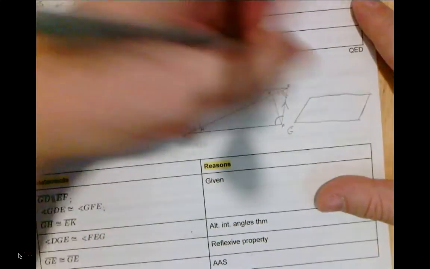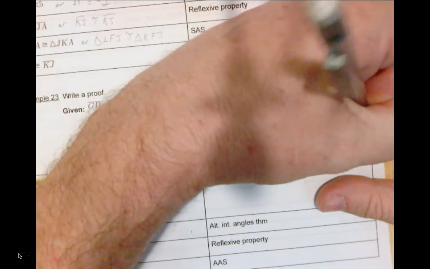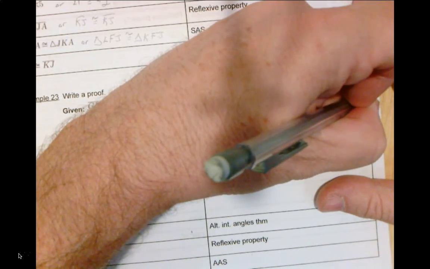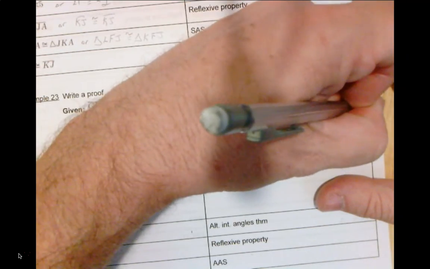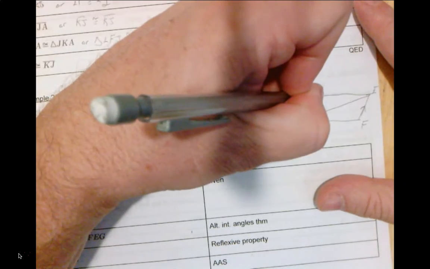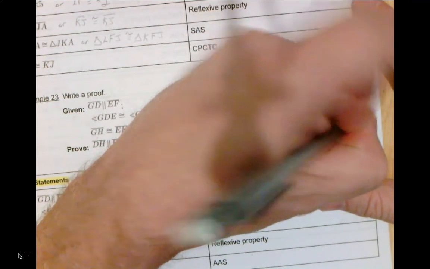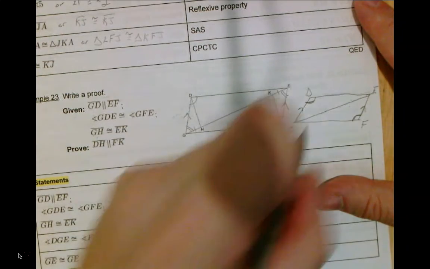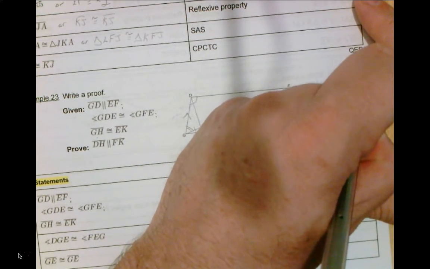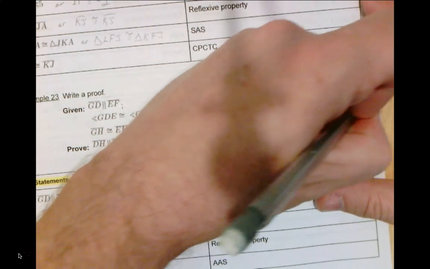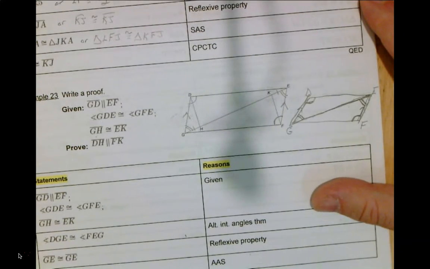So G, D, E, F, and I am going to draw in this one right here as well. Okay, parallel, parallel. These two angles, which is what tipped me off that I was going to be separating and redrawing already. Alternate angles. So here's my Z-like shape. Here's that Z-like shape. In this case, it's an N-like shape. It's still a Z-like shape.